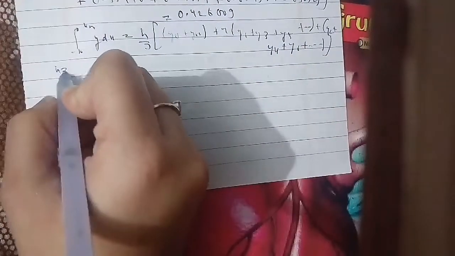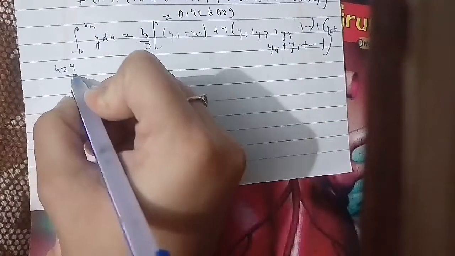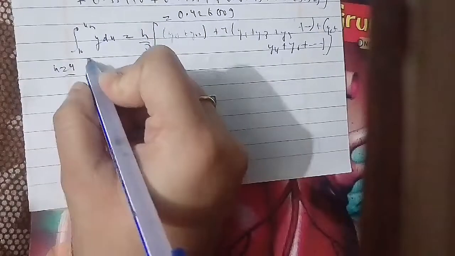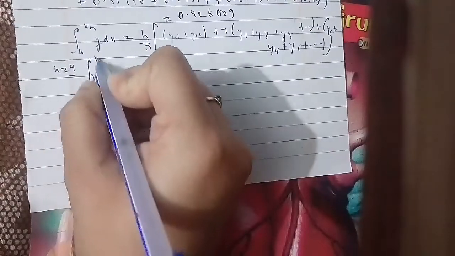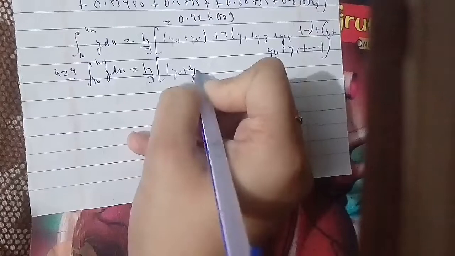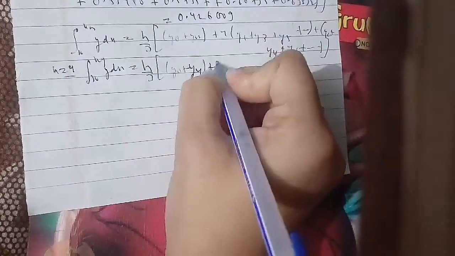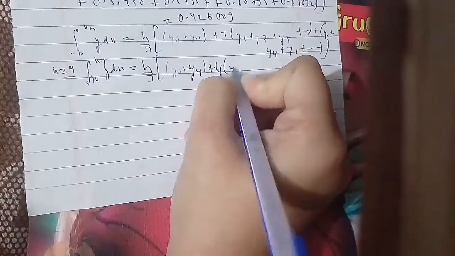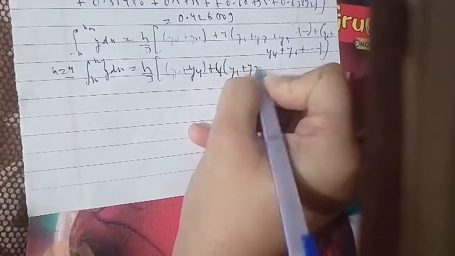Here n equals 4, so the equation becomes the integral from x0 to x4 of y dx equals h by 3 times [y0 plus y4 plus 4(y1 plus y3) plus 2 y2].